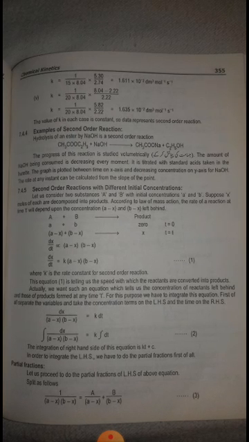First separate the variables. Now after separating the variables and putting the integration sign, we can see that the right-hand side gives us the same result. Integrating dt gives kt + c, where c is the constant of integration, but on the left-hand side there is a little bit of difference from the previous experience.